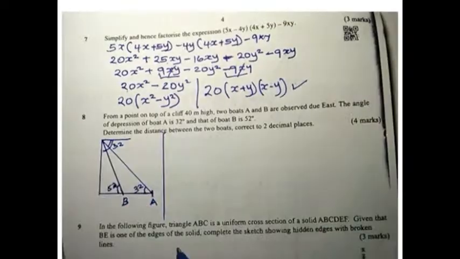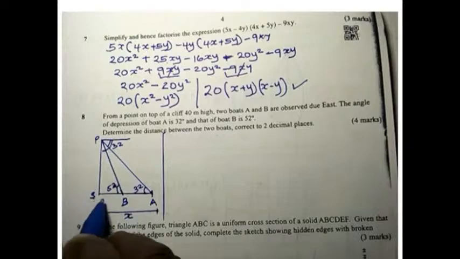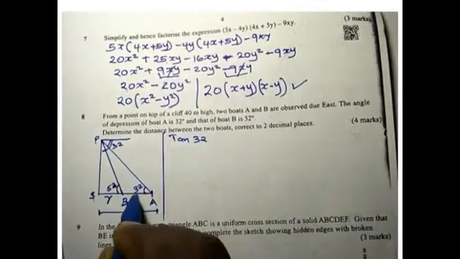If we take from these points, and here we call it S, so I take the distance from S to A, and then from S to B, then we know that tan 32, remember tan is opposite over adjacent.